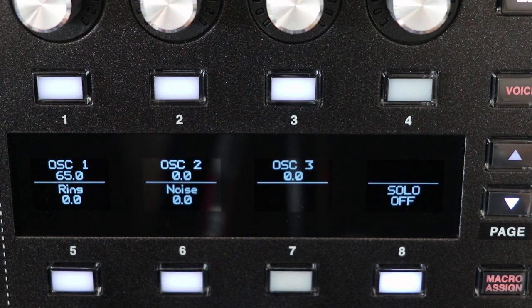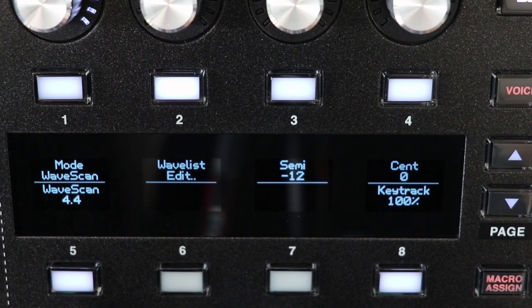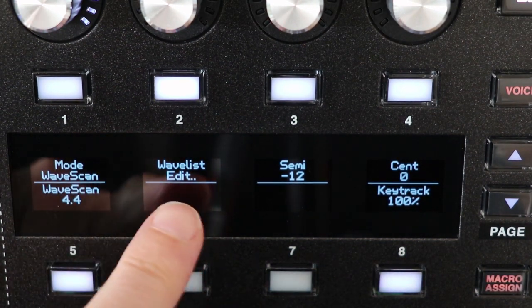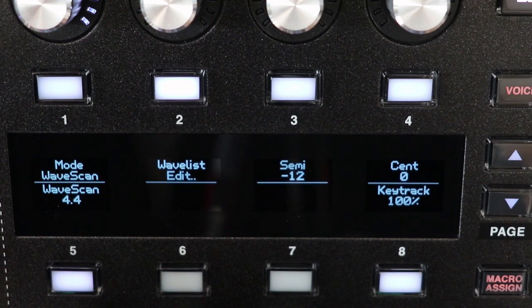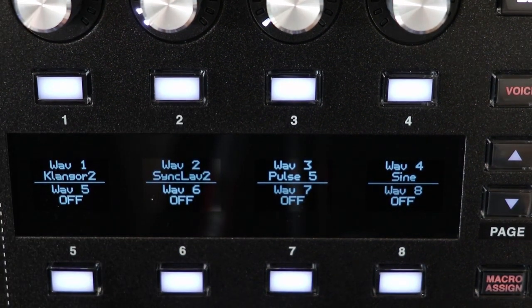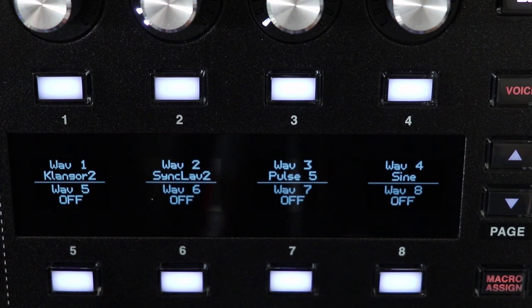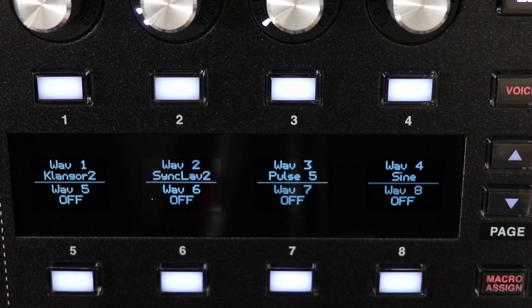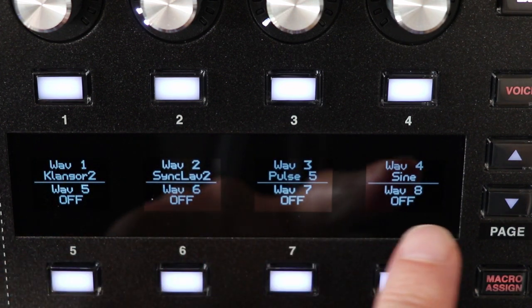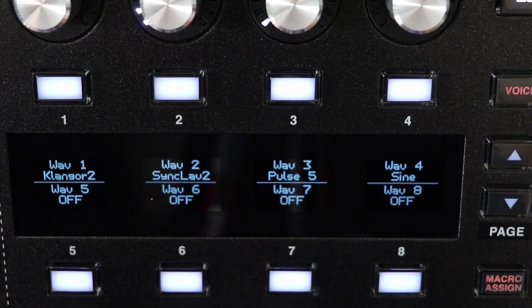In oscillator 1, I've got the mode set to WaveScan. In this mode, the wave list edit page is available, so press the button above it to select, and here I've already picked some waves in the first 4 slots. You can have up to 8, but you can hear only 1 wave at the moment because nothing is modulating the scan. You need some modulation to get that movement along the wave sequence.